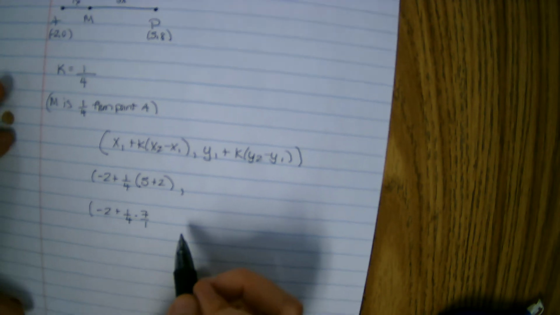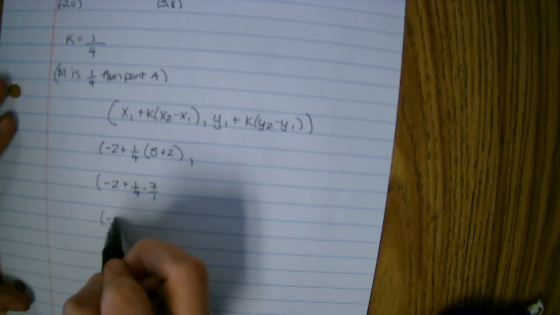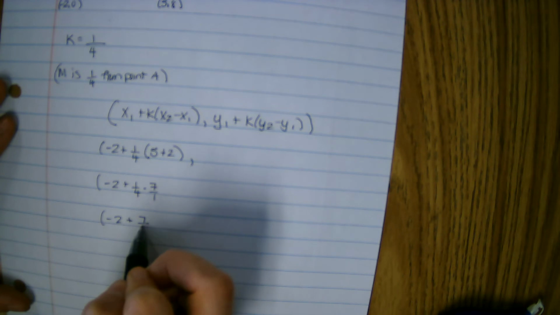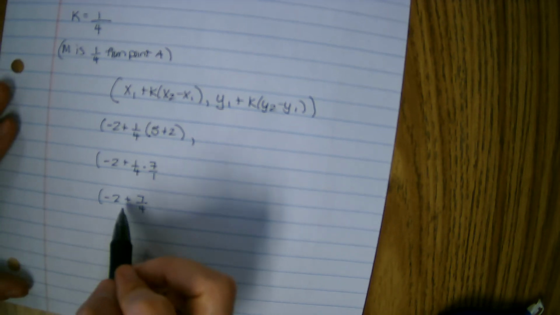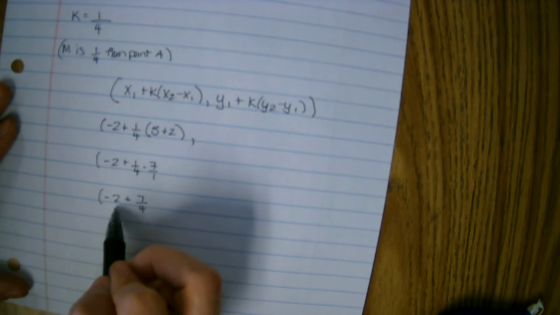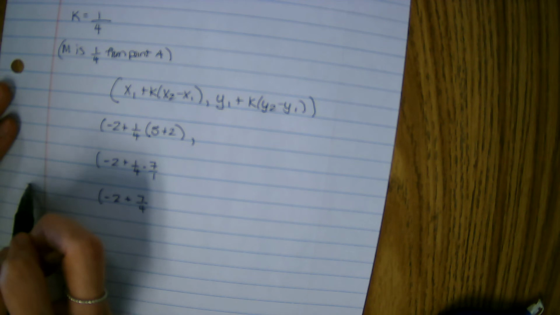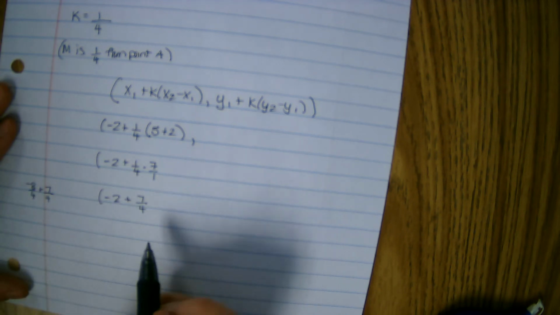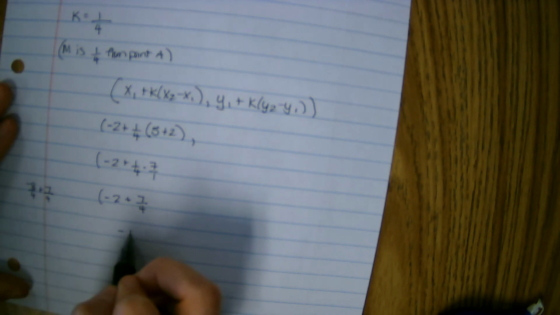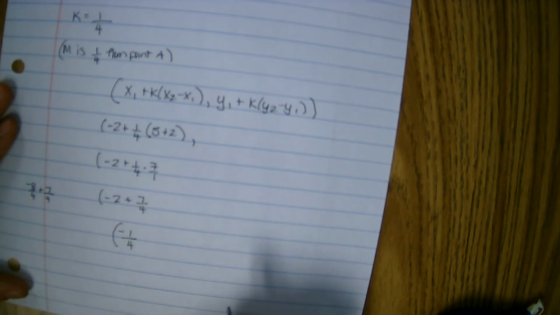I'll put 7 over 1 to make it into a fraction. So now I have -2 plus 7 over 4. And then I can combine those fractions using my calculator or saying I need a denominator of 4. So -2 I could rewrite as -8 over 4, plus 7 over 4 would give me -1 over 4.